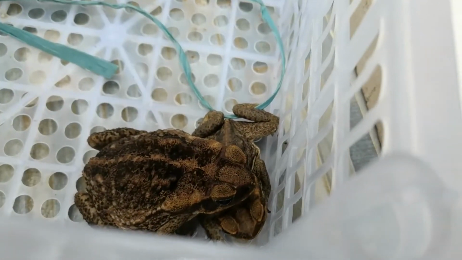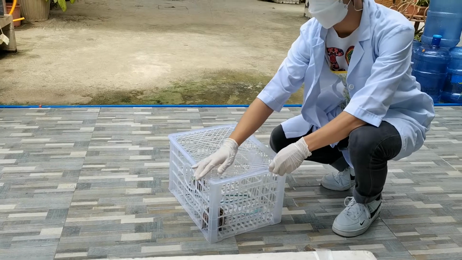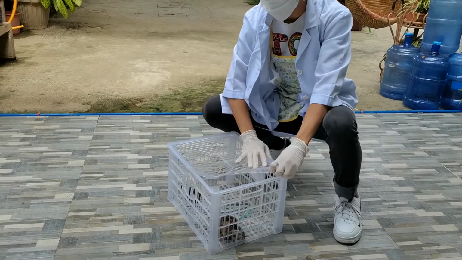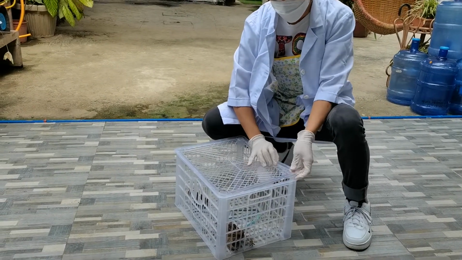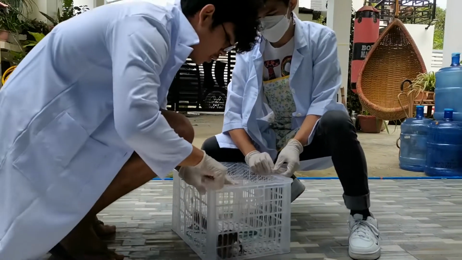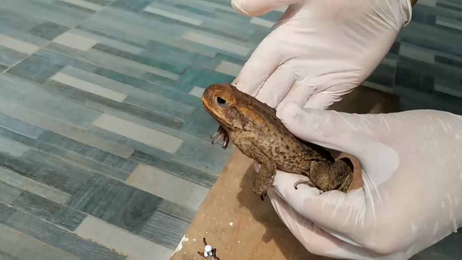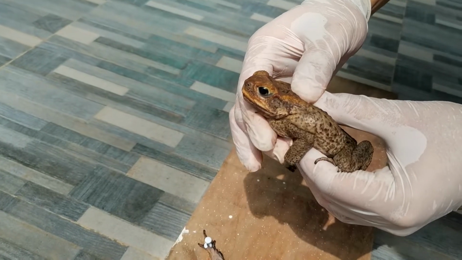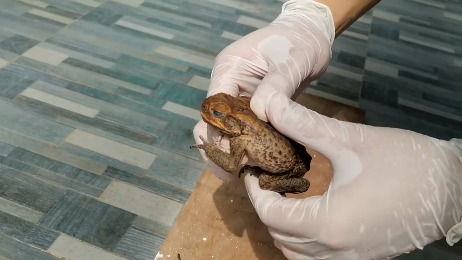Frogs belong to the class Amphibia. Amphibians have adaptations for living in terrestrial as well as aquatic environments. Frogs are among the most commonly studied organisms in biology. Although many differences exist between humans and frogs, the basic body plans are similar.